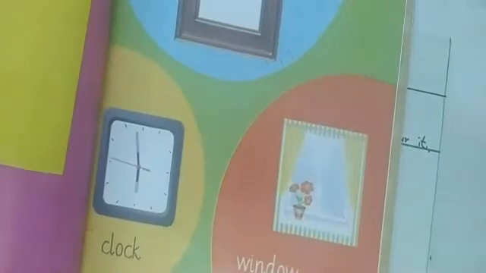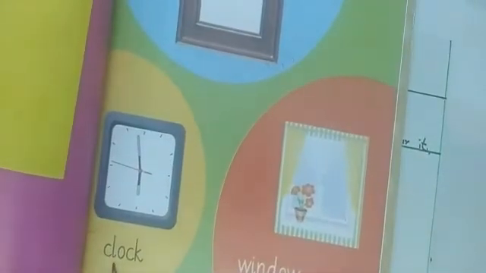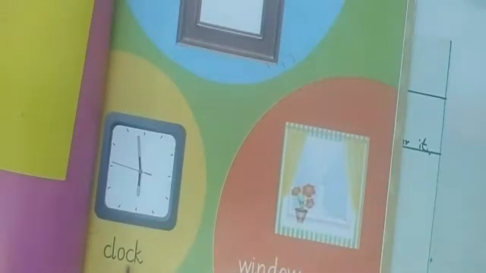Now the second picture is clock. Clock. Clock means ghadi, jisme hum log time check karte hain. So this clock's shape is also like what? Which shape is this? Square shape. Like this also has 4 sides, 4 corners. 1, 2, 3, 4. How many corners? 4 corners. 1, 2, 3, 4. These are 4 corners, and the shape of this clock is square shape.